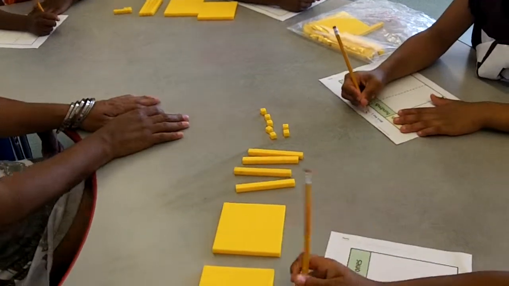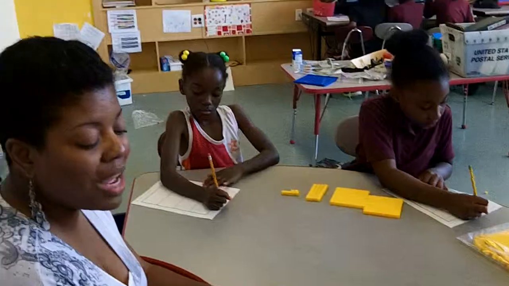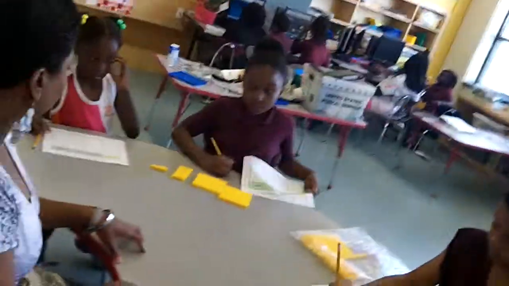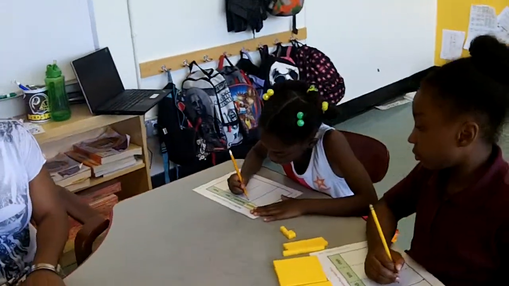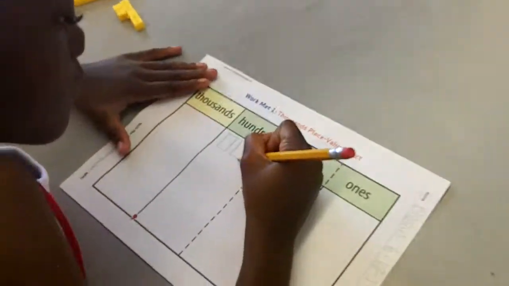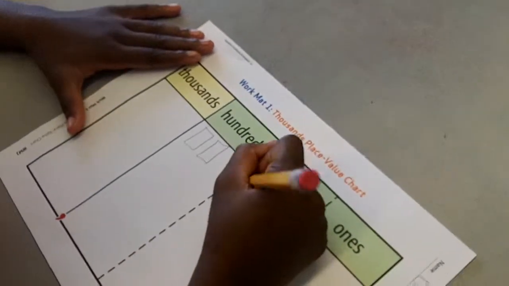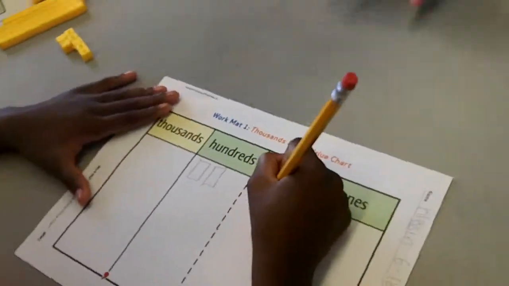Now recall that when we write on our place value chart, we can only put 1 digit in each place. So what would the number 247 look like, Leslie, in standard form? 247. 247 on your place value chart. Let's write it in standard form, Blessing.